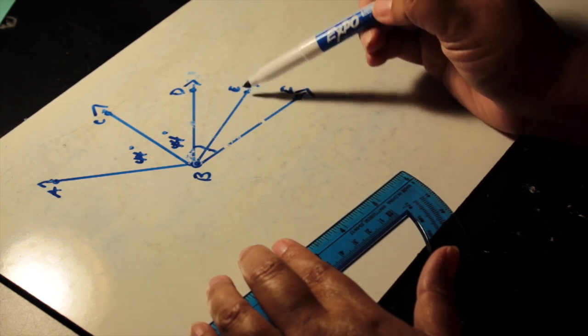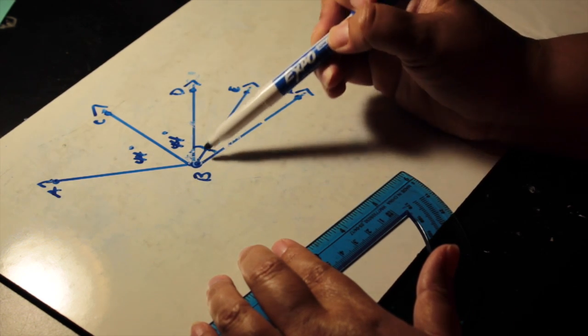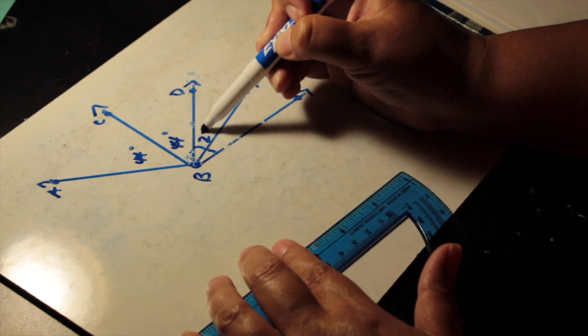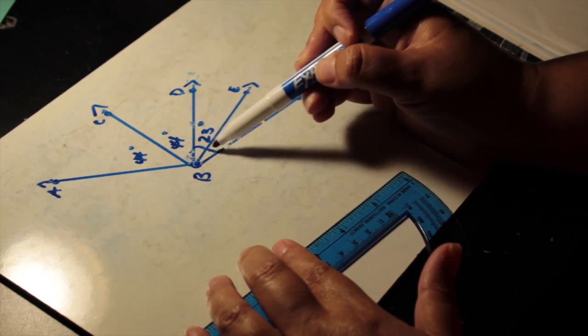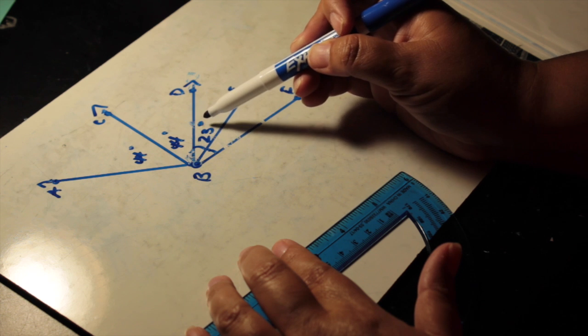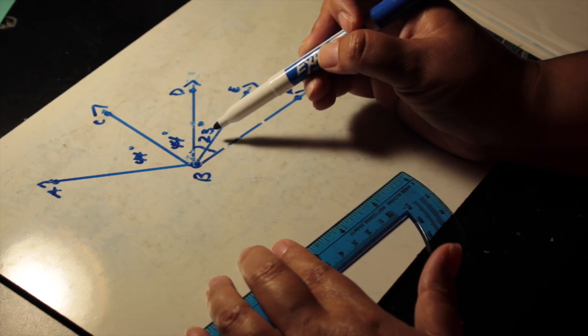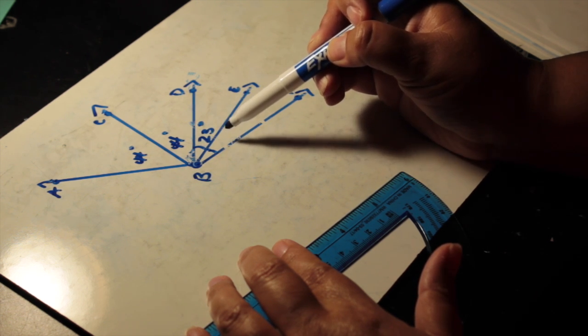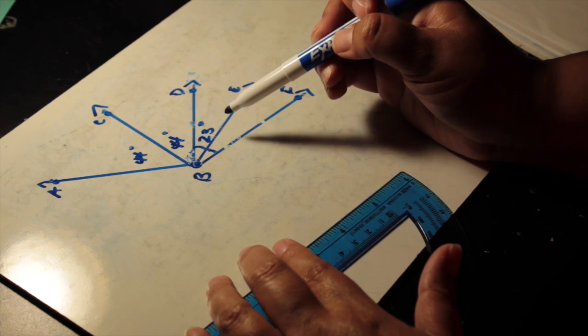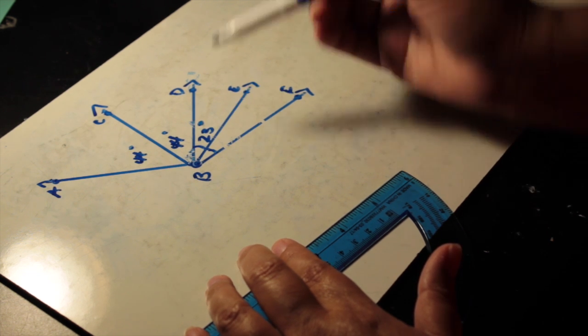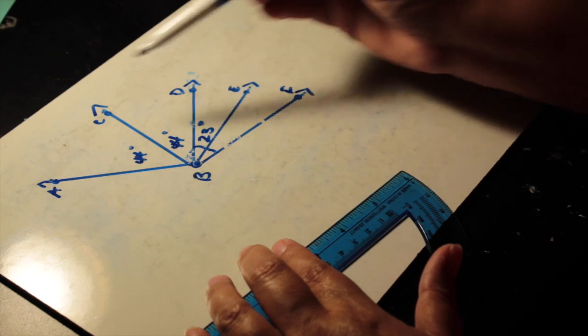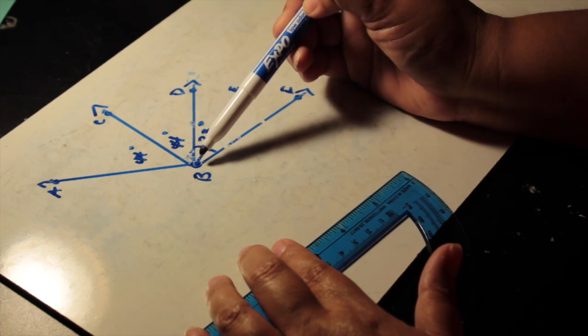The measure of angle EBD right here is 23 degrees. And we see that the arc marks tell us that it's the same measurement. So, find the measure of angle CBE.